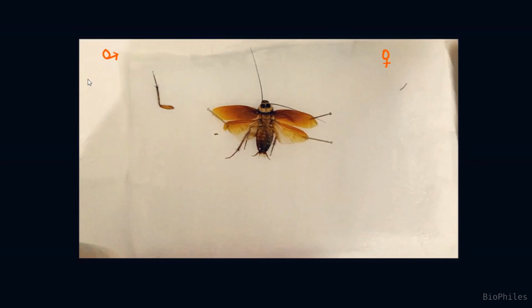The abdomen of the male cockroach is narrow and pointed. This tip is pointed, whereas the abdomen in the females is wider and it is blunt at the tip.